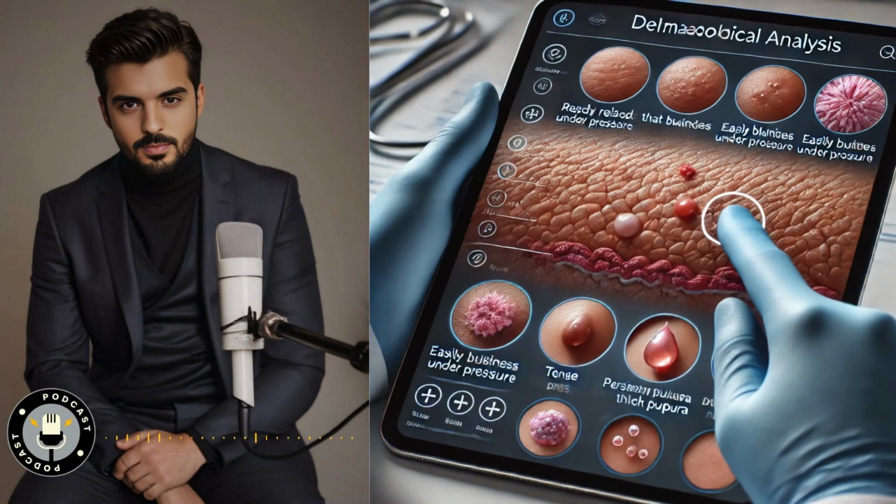Now, here's where things get a bit more hands-on. Once you've done your visual inspection, it's time to get in close and actually feel the skin. But before you start, a quick tip. Always ask the patient if the rash is tender. You don't want to accidentally cause them any discomfort.